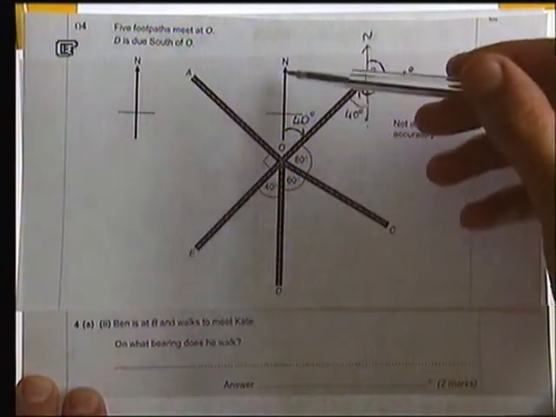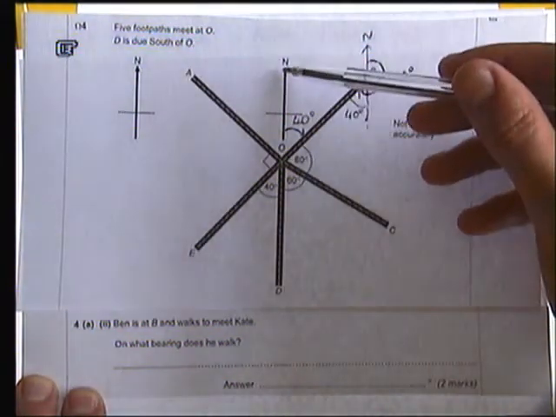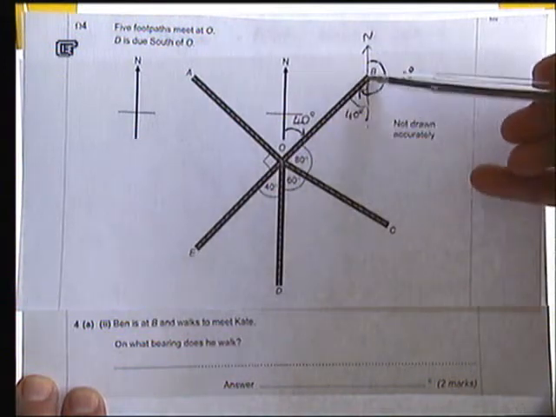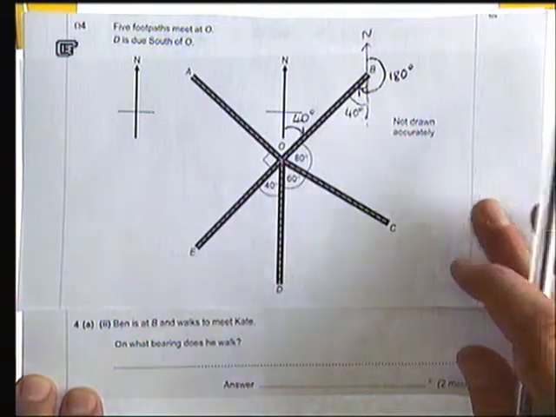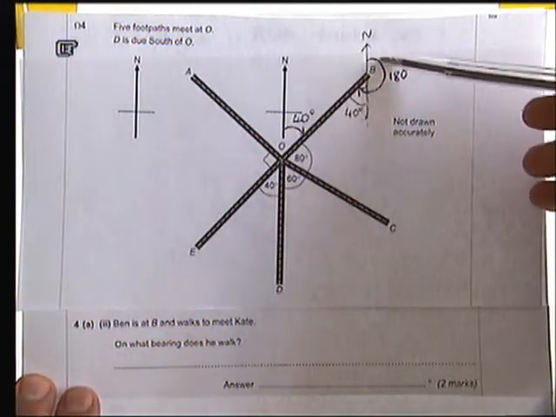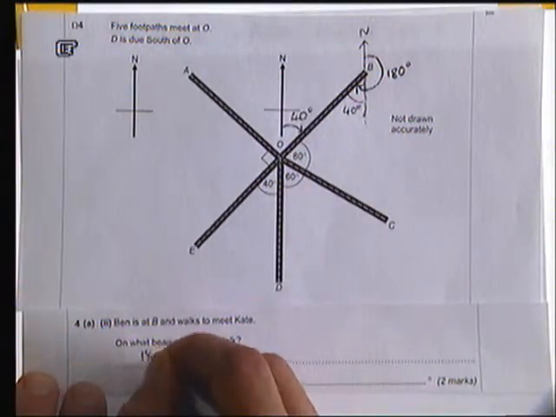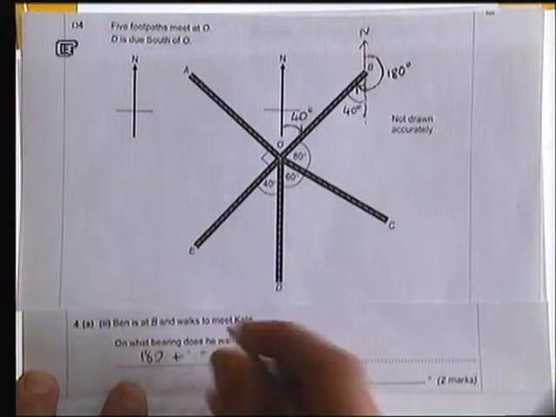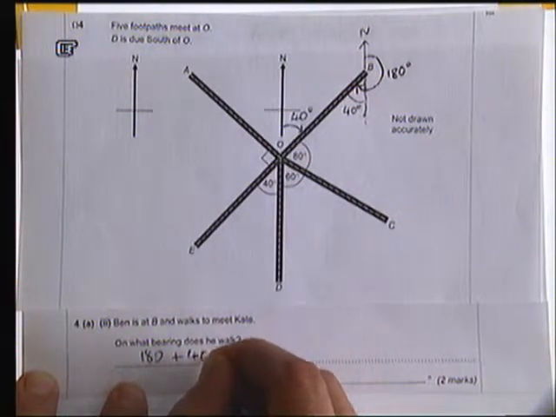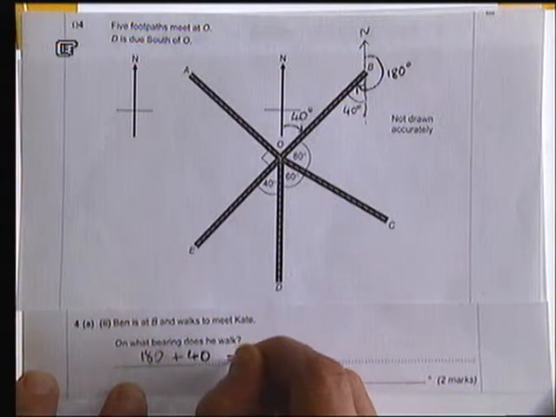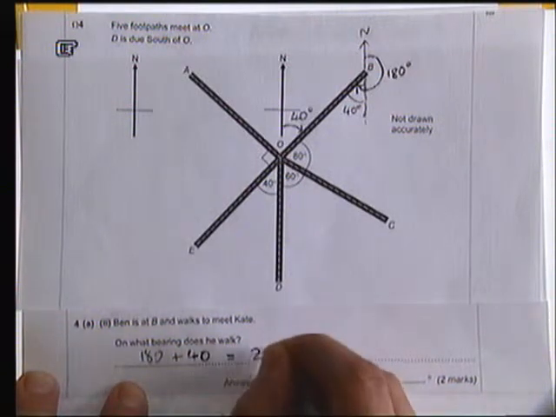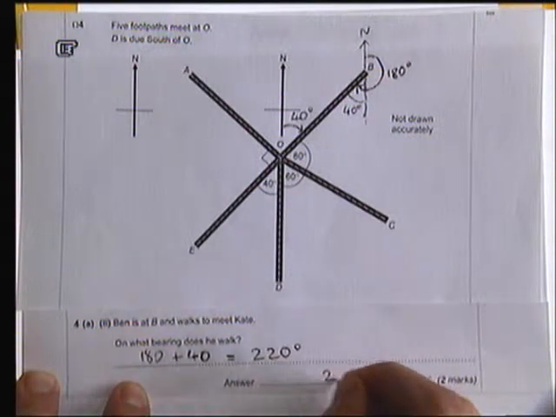So we have what some people are used to calling a Z angle. 40 in there and 40 in there. So you can see the total bearing here is 180 plus 40, which gives a final bearing of 220 degrees.